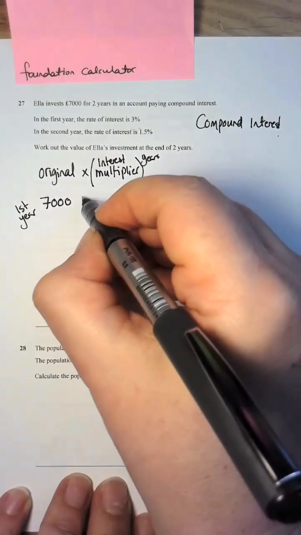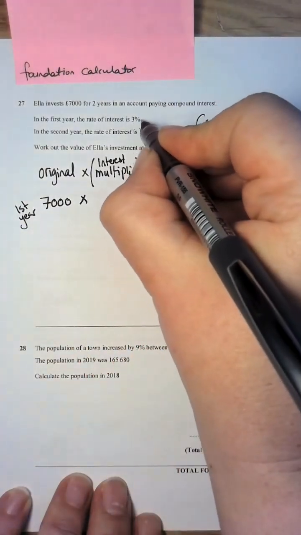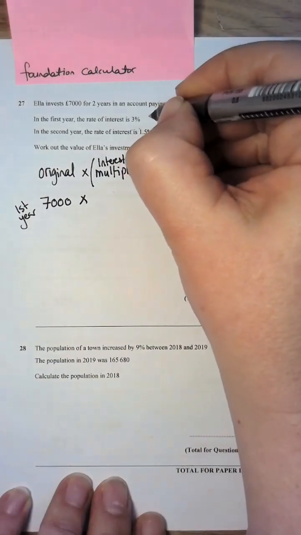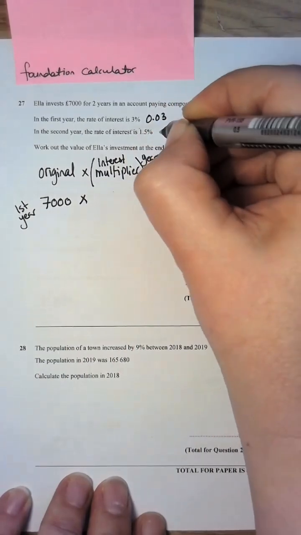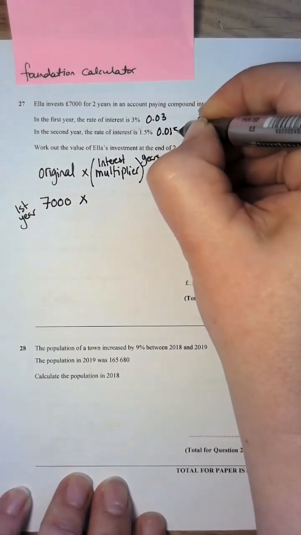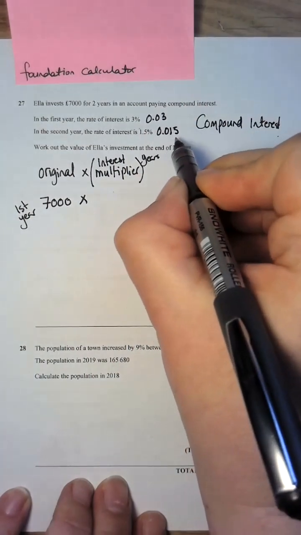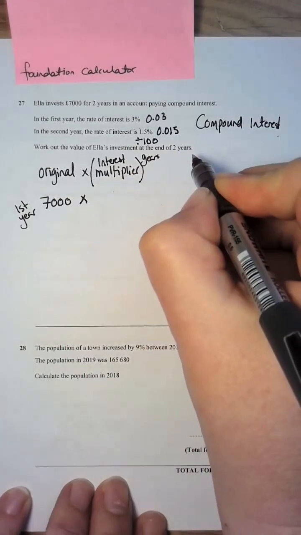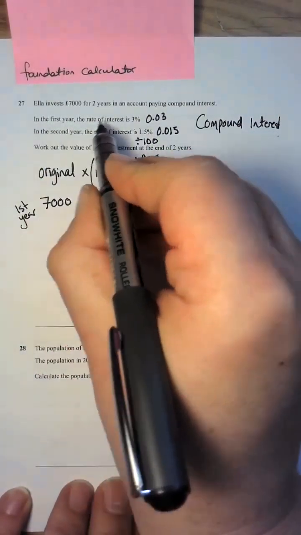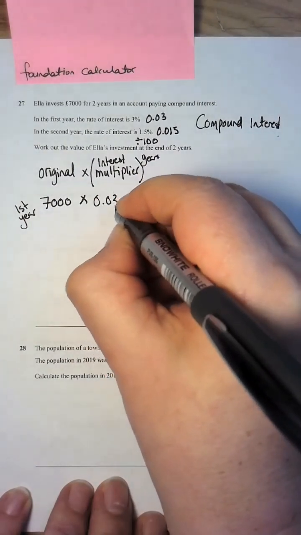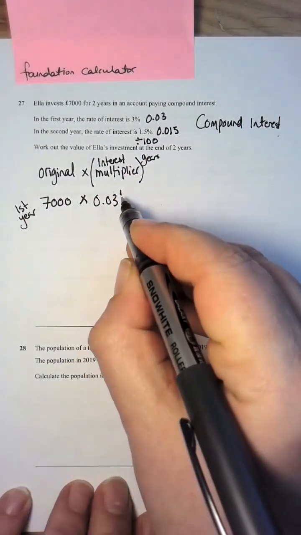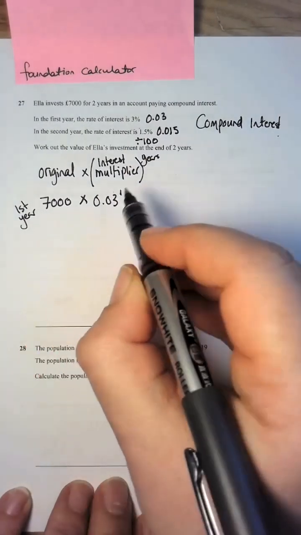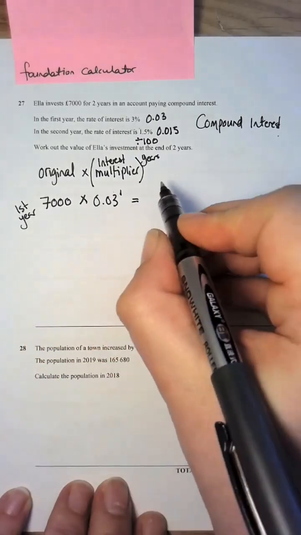So the original amount at the start of the first year is £7,000. The multiplier for 3%, you can divide it by 100 with your calculator. That's what we're doing, 0.03. And this is 0.015. Really good idea with this, if you're not sure, is to put this into your calculator. We are dividing by 100. So this one here is the one we want. This is the first year, 0.03, and it's only 1 year, so we don't need to put this 1 into our calculator. It'll just be 7,000 multiplied by 0.03.